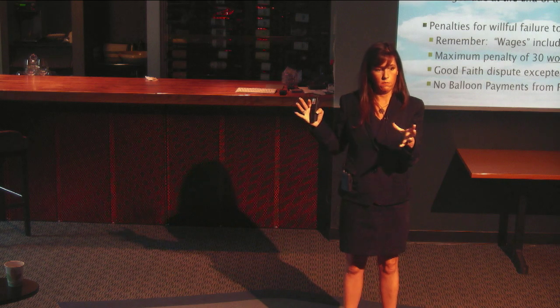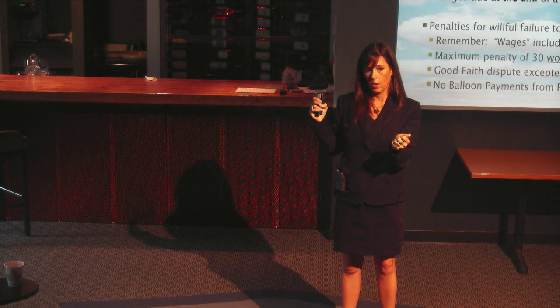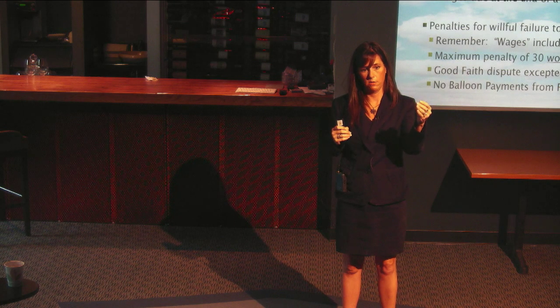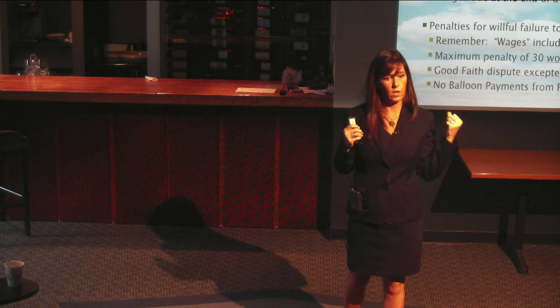If you don't pay it, the penalty is up to 30 working days of pay. Okay, not 30 calendar days, but 30 working days. So it's basically about 6 weeks of pay that they can get for waiting time penalties.